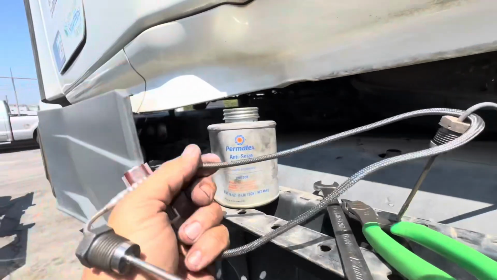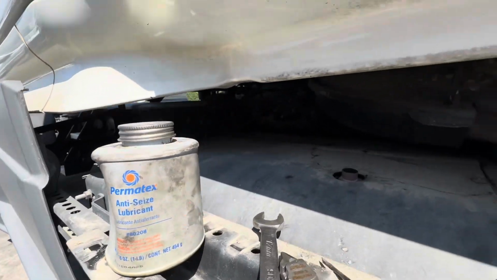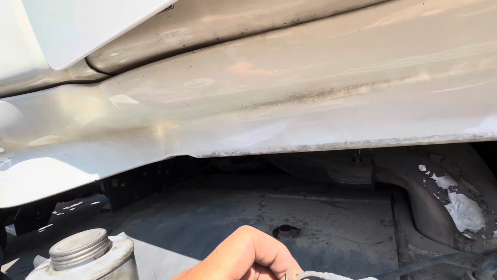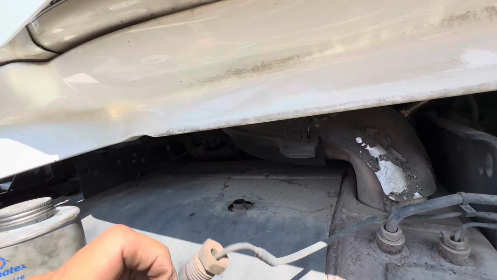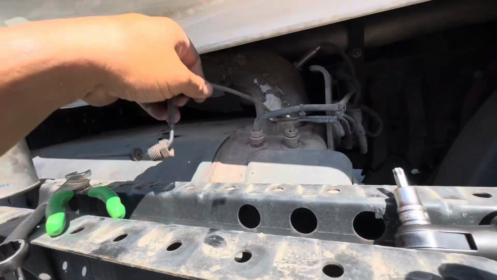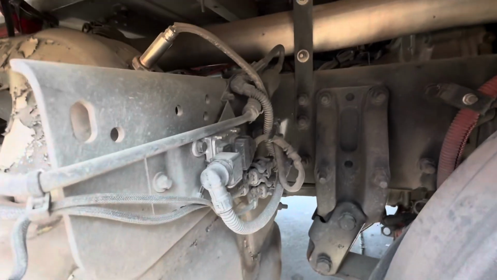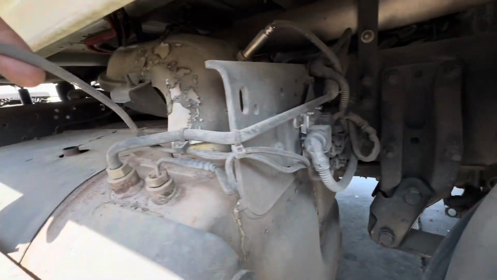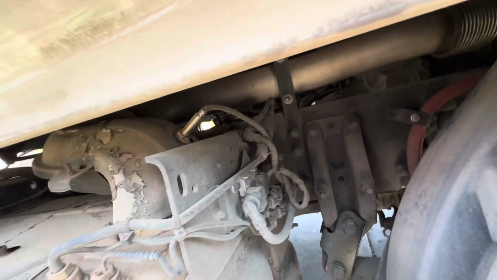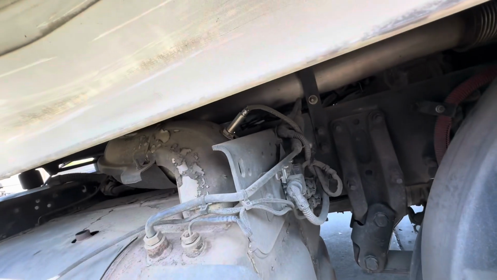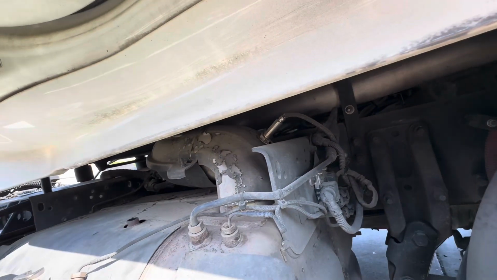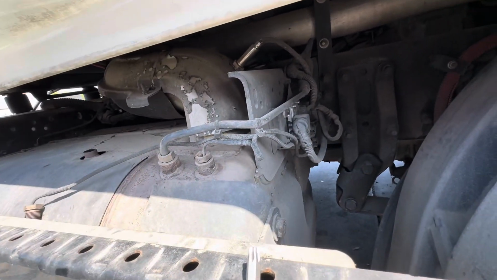I'm gonna put a little bit of the anti-seize lube on that, not too much, just a little bit to kind of help it out and make sure nothing gets locked in there. I am definitely gonna take the old one out. You can see it's gonna be down there. Just kind of follow that along. So let me put the phone down, let me start working, and I'll show you guys what I do as we go from there. So I'll keep you guys posted.